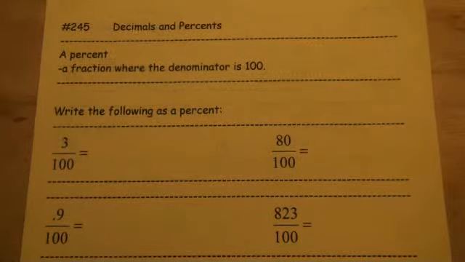Video number 245, decimals and percents. A percent is definitely a fraction where the denominator is 100, which also means that basically a percent is a way of dividing something into 100 pieces and then counting how many pieces you have. That's basically what a percent is.